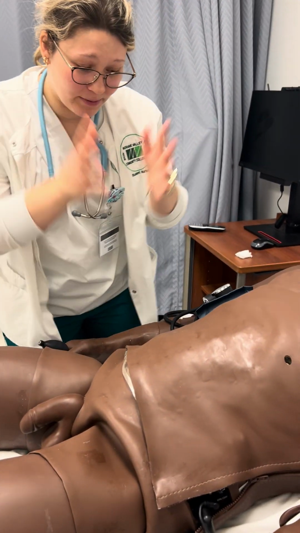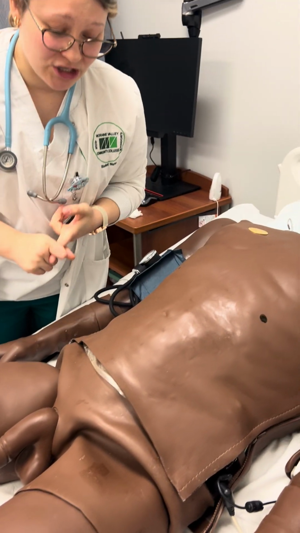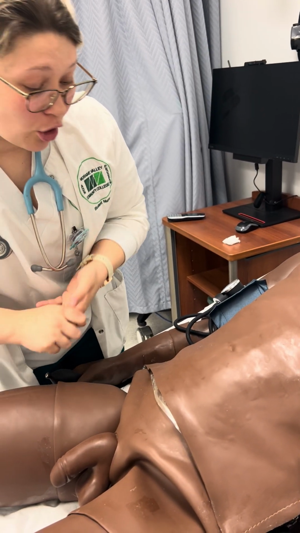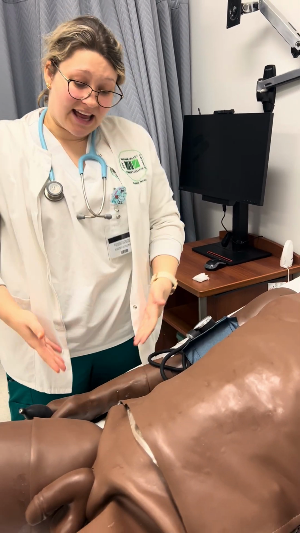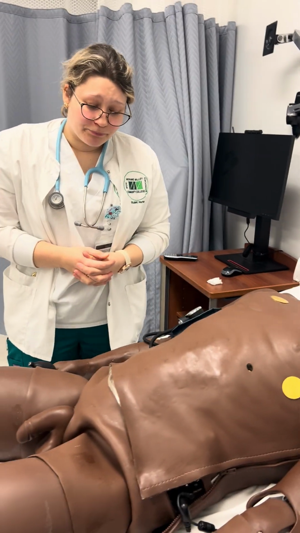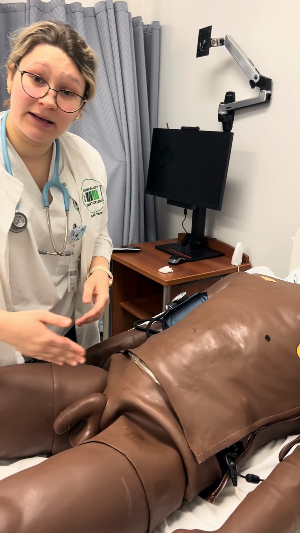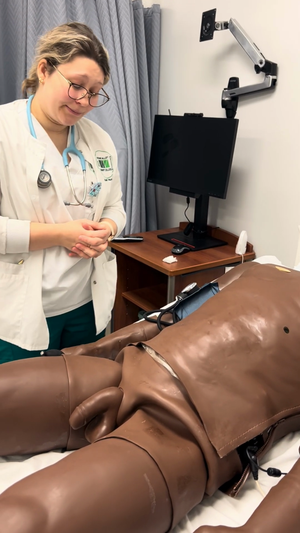What I'm gonna do now, I'm gonna move back to the abdomen. Okay, I'm gonna look at the abdomen. I'm inspecting for stretch marks, pulsations, scars, petechiae. Okay, I don't see any of that. It's non-distended, which is great. I'm gonna look at the umbilicus. It's midline with the body, also great.